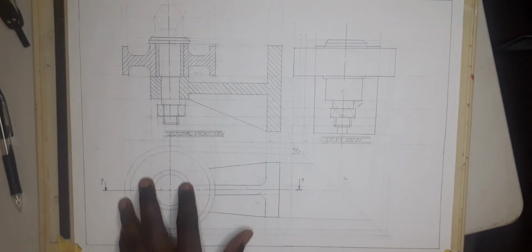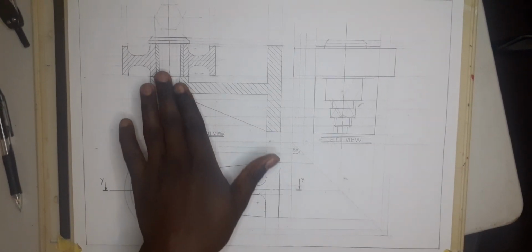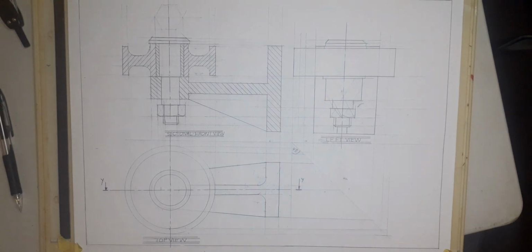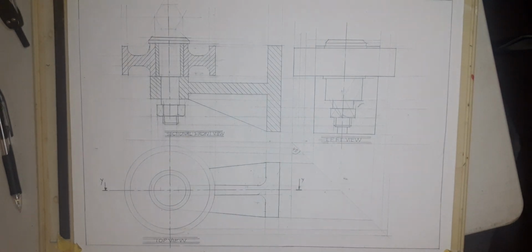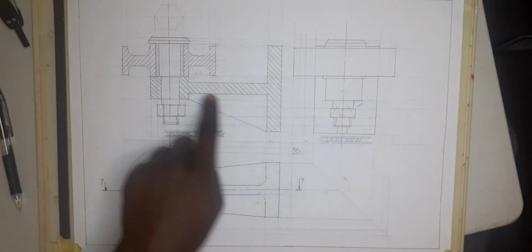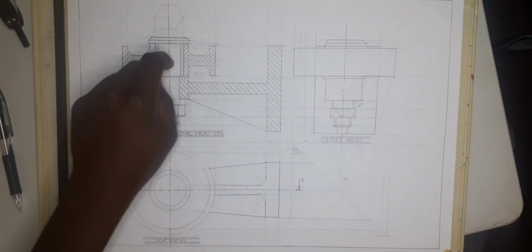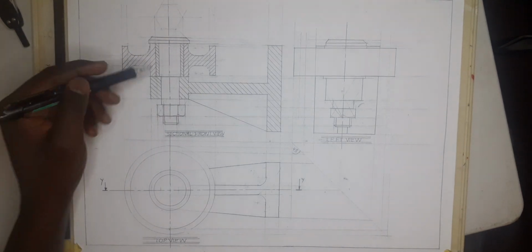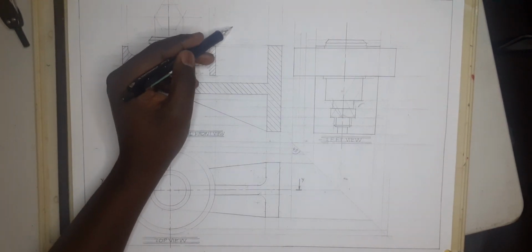Remember, in our case, this one is not here. All they needed was these two parts. So don't forget to name, and the question also said you must do the numbering. So you must number your parts, like which one is this one. So you draw a line and then number it.